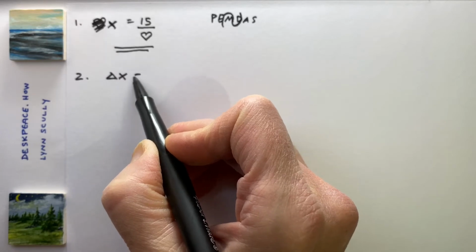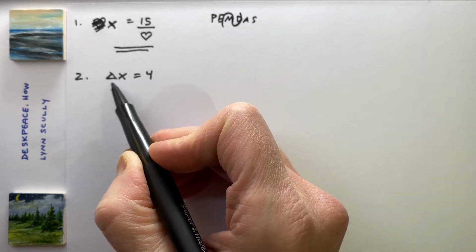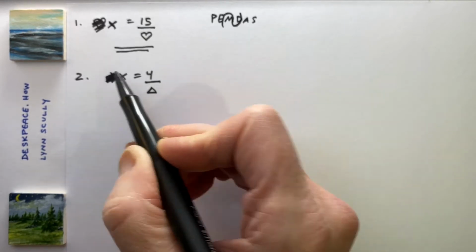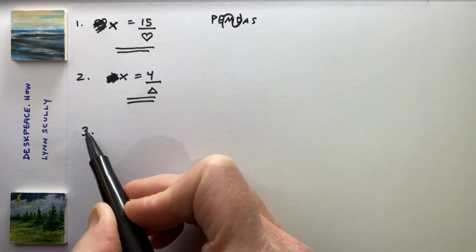Number 2: triangle x equals 4. My unknown is x. There's something attached by multiplication. Move it by division to the other side of the equal sign. I'm done. I can't reduce that further.